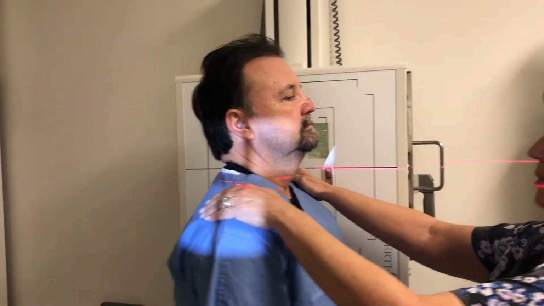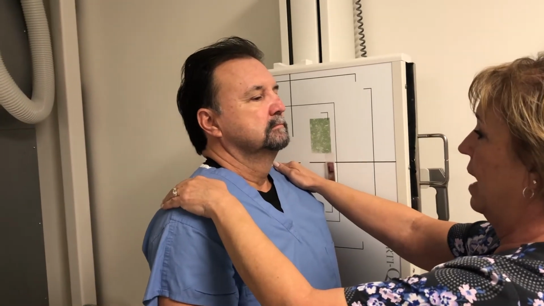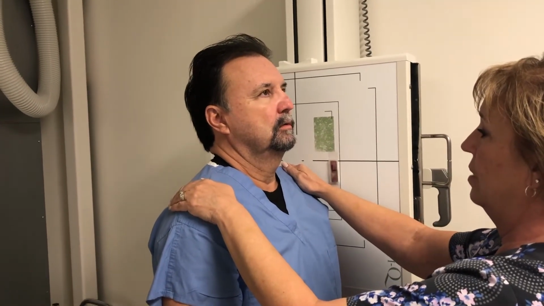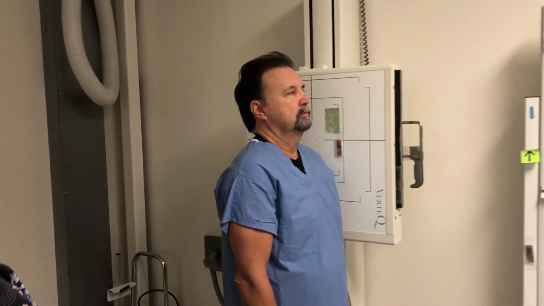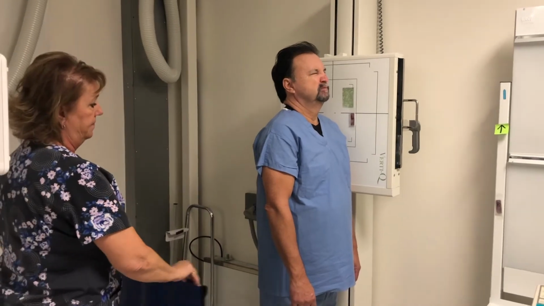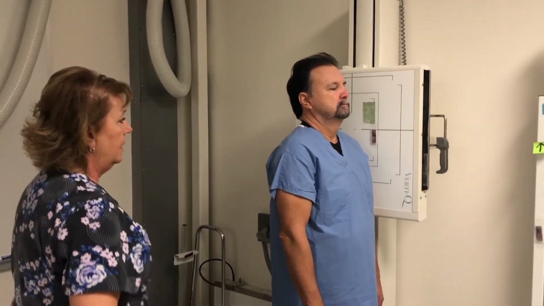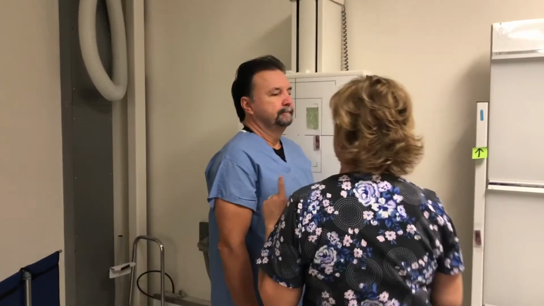I'm going to have you take a breath in, blow it all the way out, hold it out, and I would expose. I'd have a shield in front of him, and that is our lateral cervical spine. Okay. If I looked at this image and I did not see the C7-T1 junction, I would do a swimmer's view. There's a few different ways to do this.